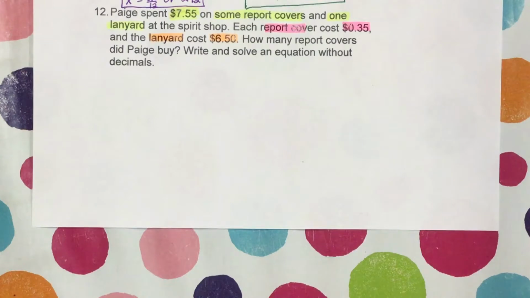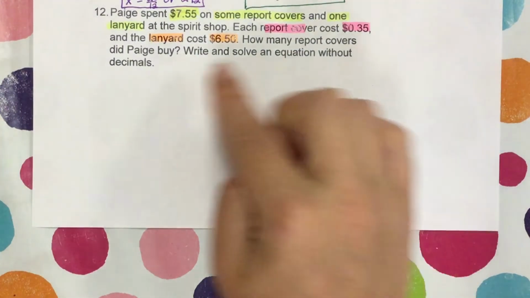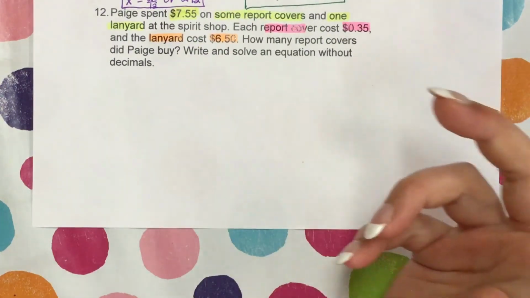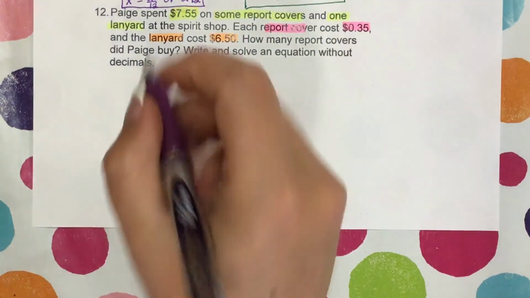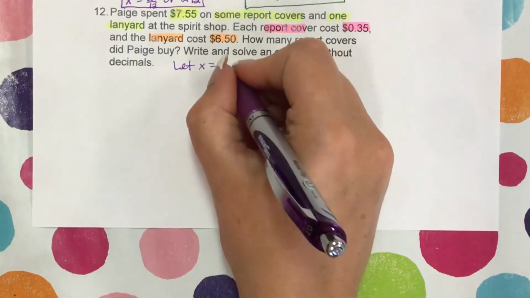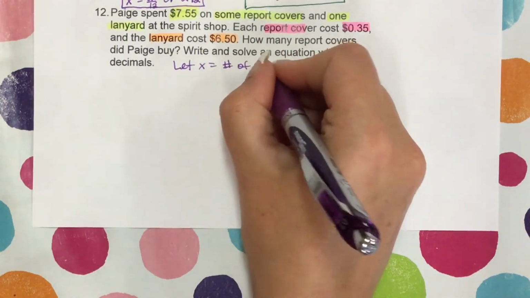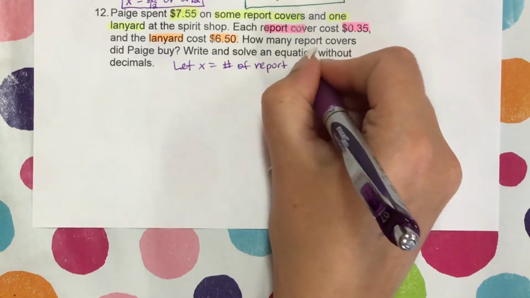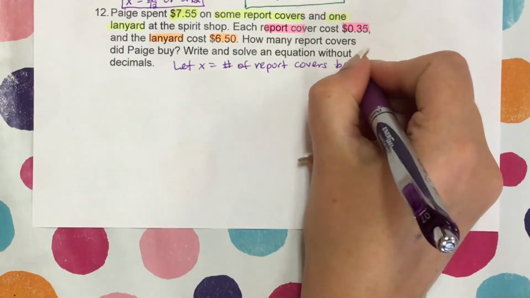How many report covers did Paige buy? All right, so what's the thing we don't know? It's usually in the sentence. We don't know how many report covers, so that's going to be our variable. So we're going to say let x equal the number of report covers bought.